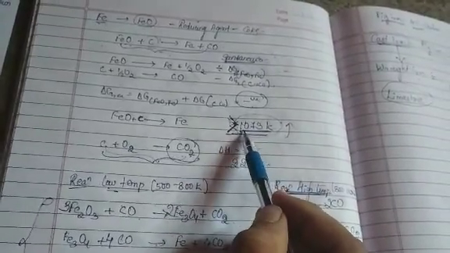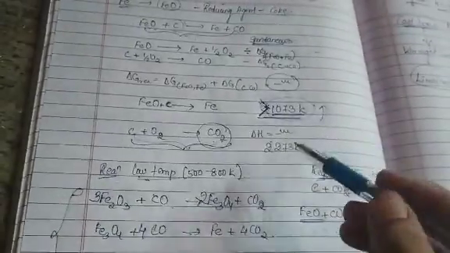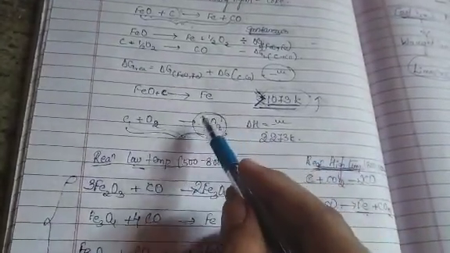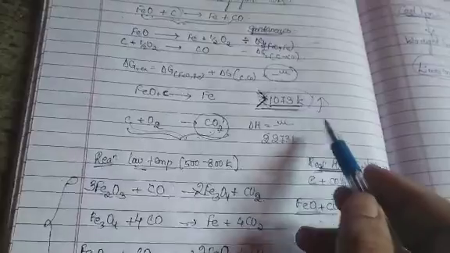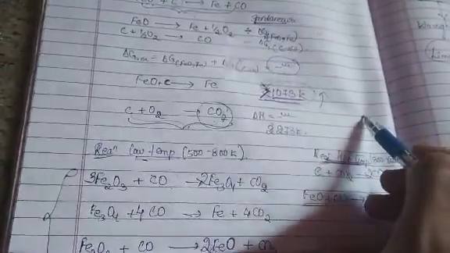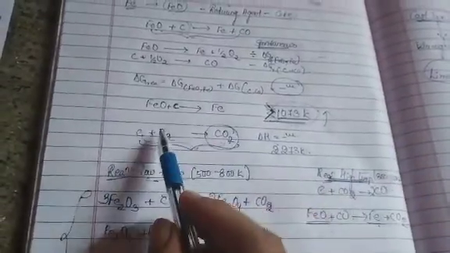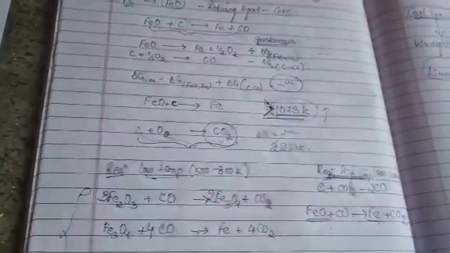Because only above 1073 Kelvin, we can see in the Ellingham diagram that the curve of C to CO lies beneath the curve of iron to iron oxide. So in that temperature range, your coke acts as a better reducing agent.